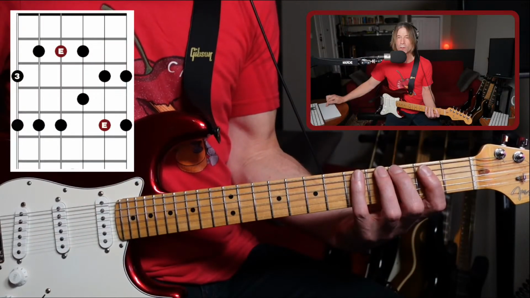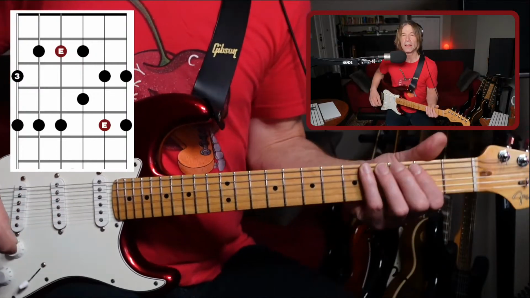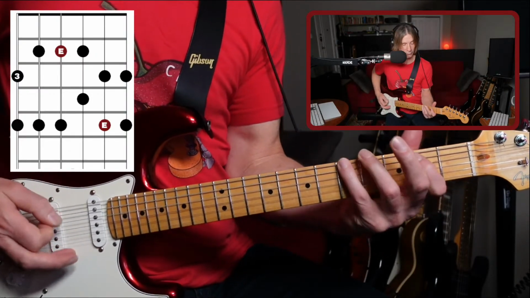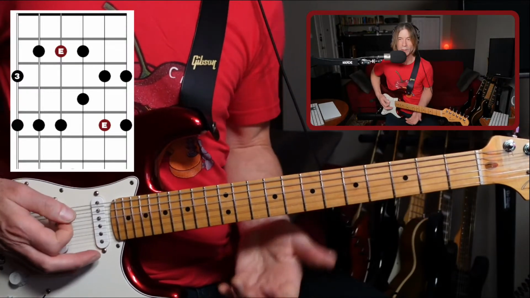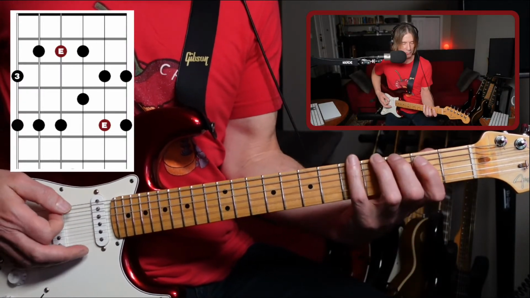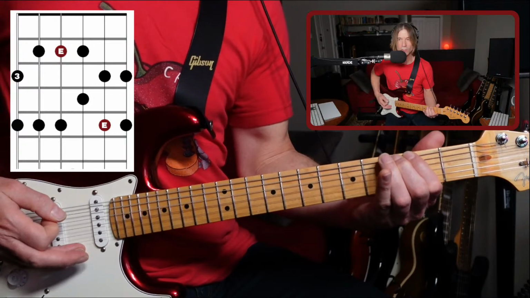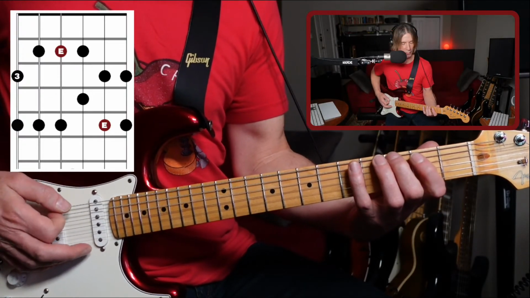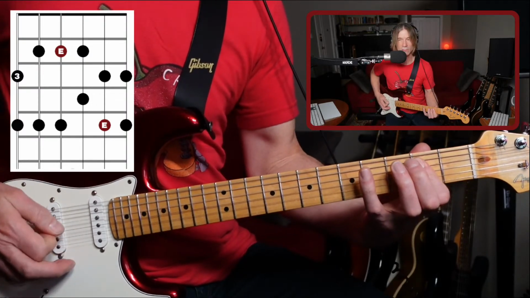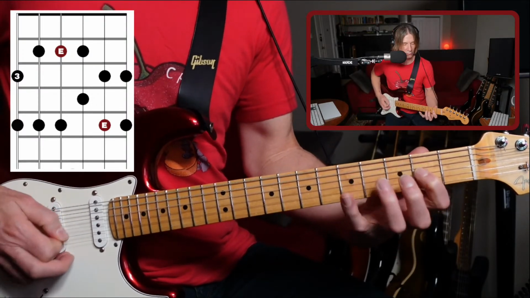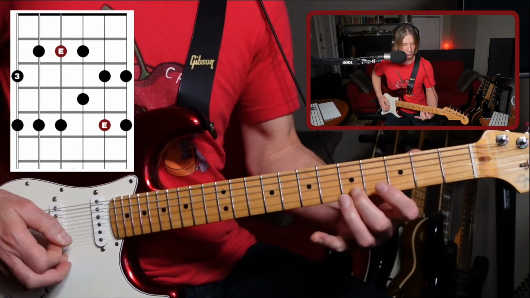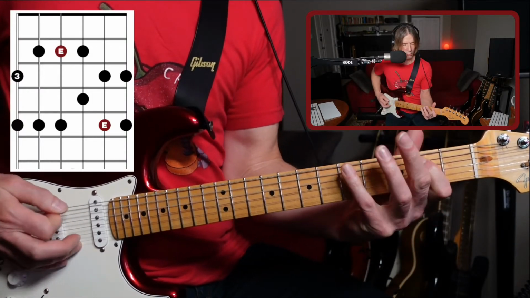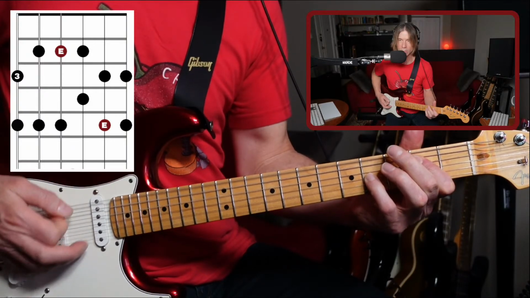Like one example would be just noticing that I'm starting on the 3rd in this position right here. Okay? It would be the same thing if you were doing the minor pentatonic in this position. If you hit that note, all you're doing is starting on the 3rd degree of the minor pentatonic. Right there, starting on the 3rd. Minor pentatonic.